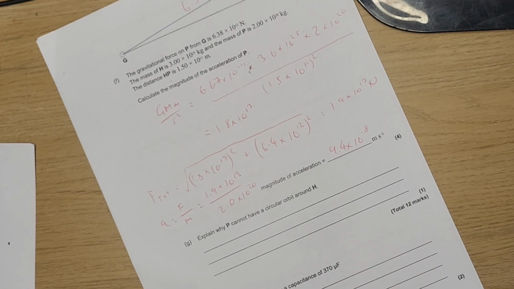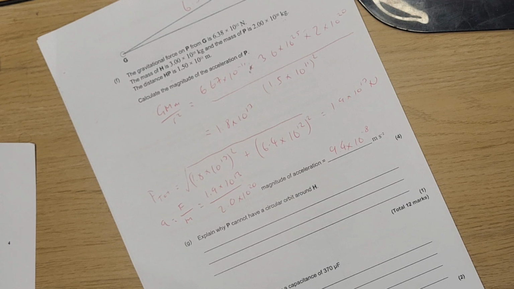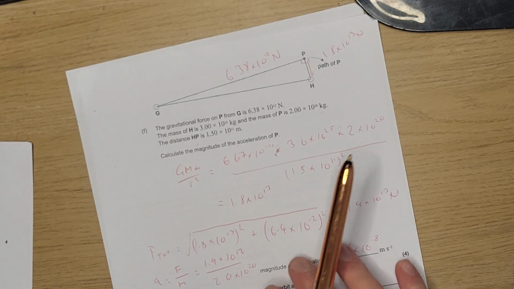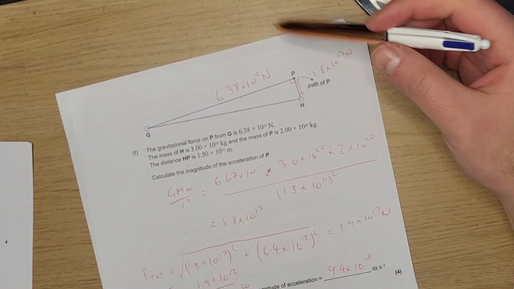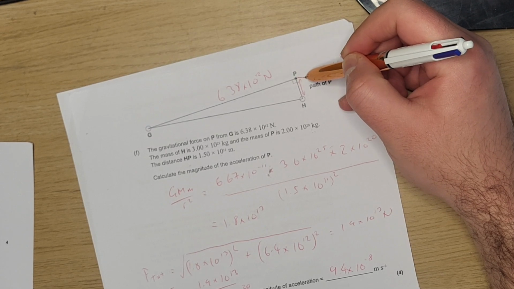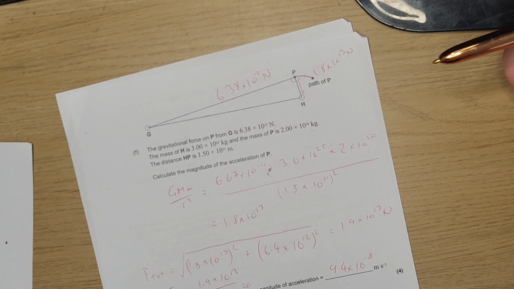Okay, and then the last one of the first question: explain why P cannot have a circular orbit around H. If we look at this, it can't possibly be a circular orbit, because for a circular orbit to take place, there are a few rules that need to be followed.